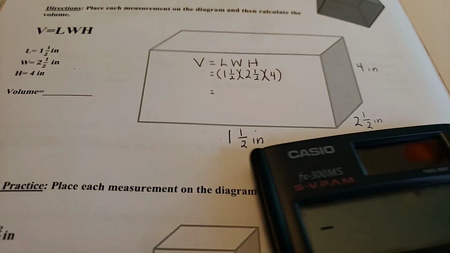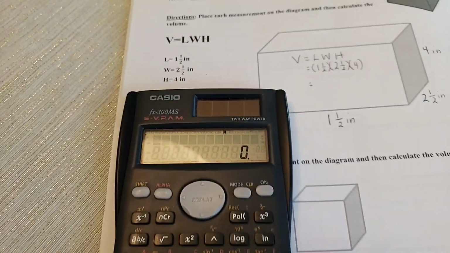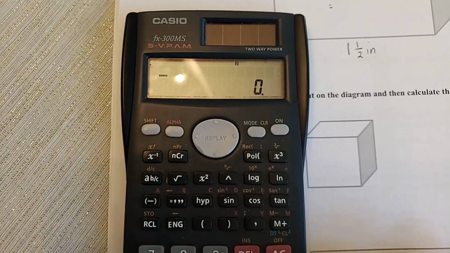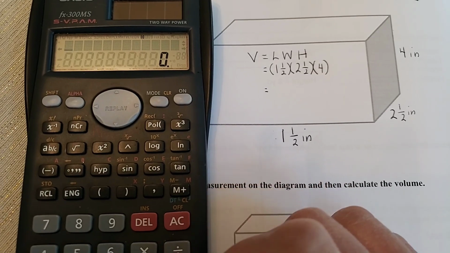So I want to remind you how to enter a fraction into your calculator. And this one you definitely want to watch if you don't remember. It's very, very simple. So I'm going to plug in this formula into my calculator, and I want you to watch how I do it.